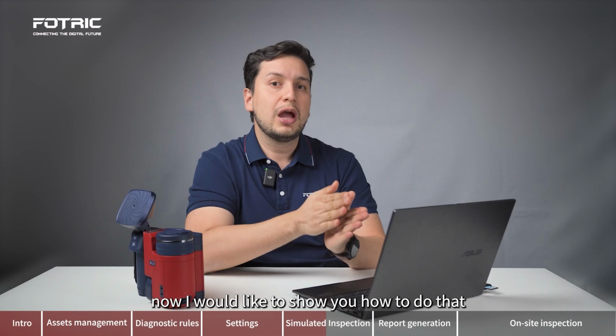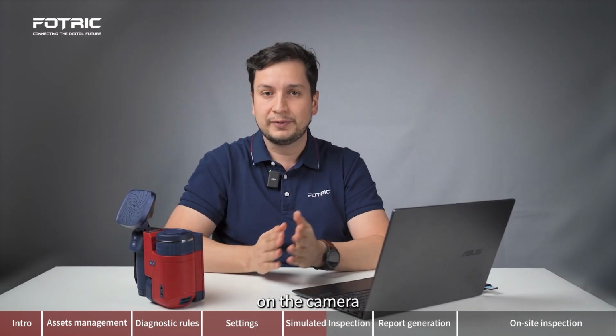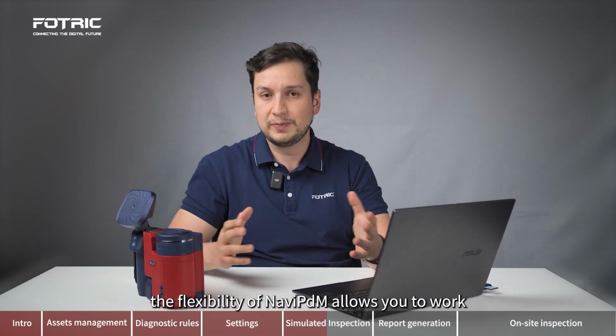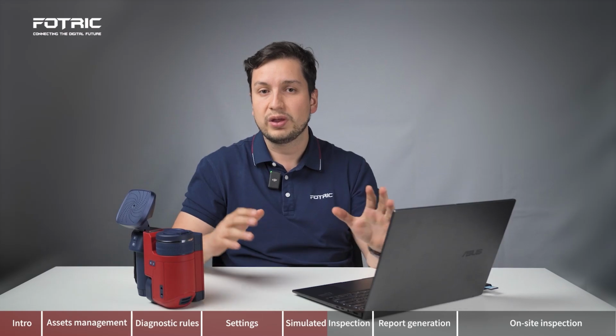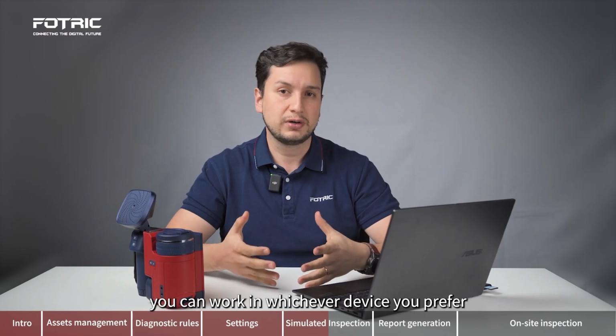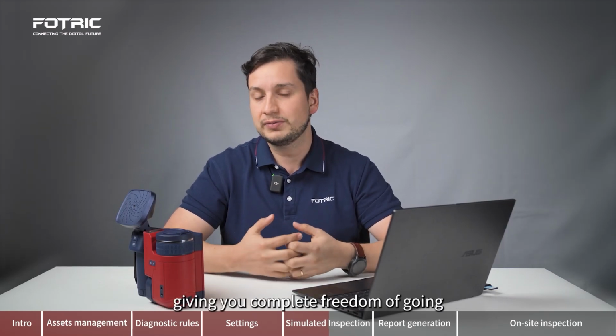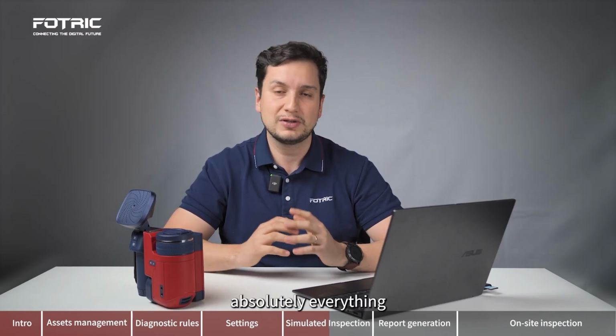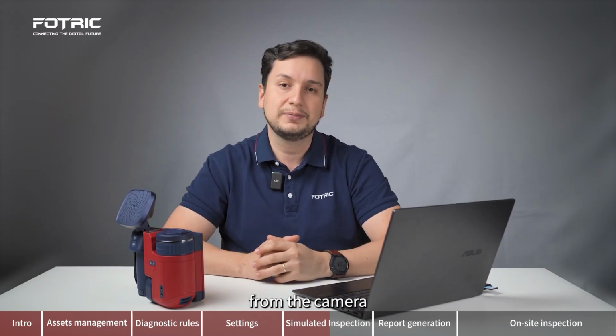Now, I would like to show you how to do that on the camera. Once again, the flexibility of NaviPdM allows you to work without having to combine these two devices, the camera and the computer. You can work in whichever device you prefer, giving you complete freedom of going to a site and do absolutely everything from the camera.